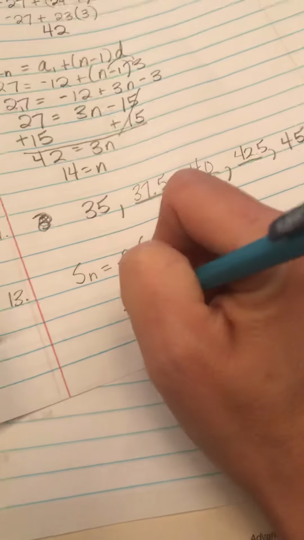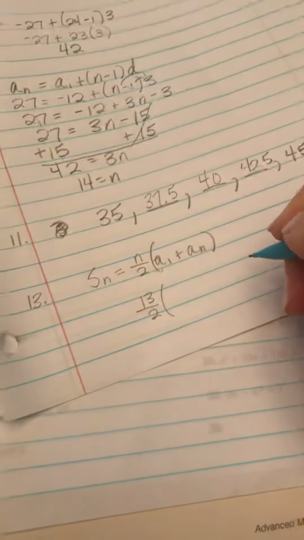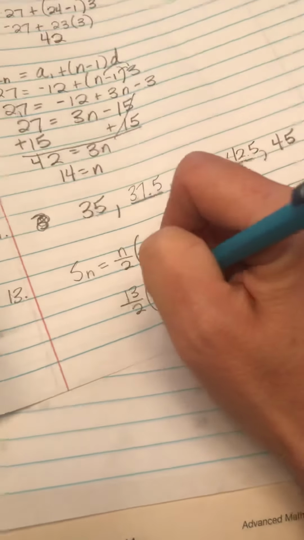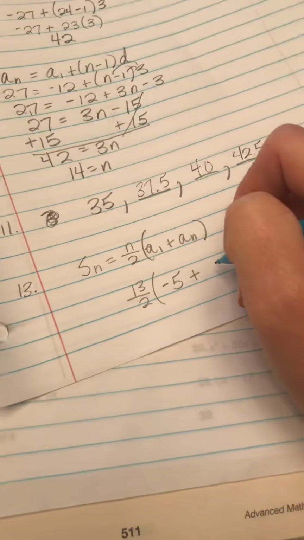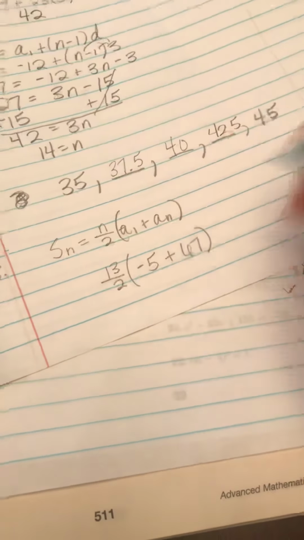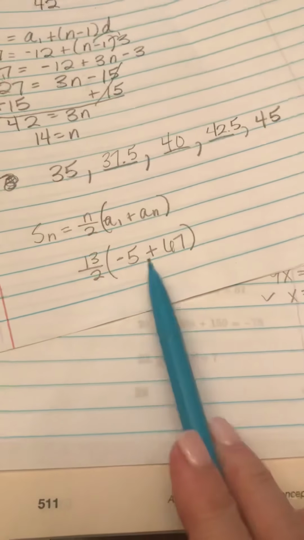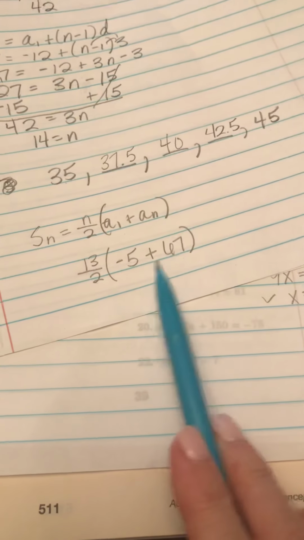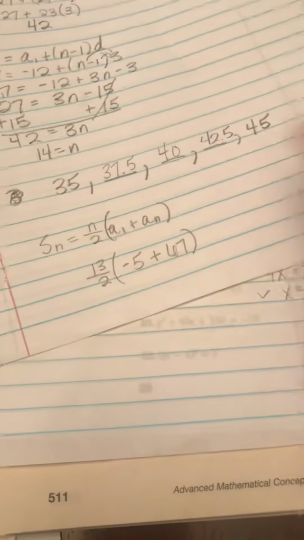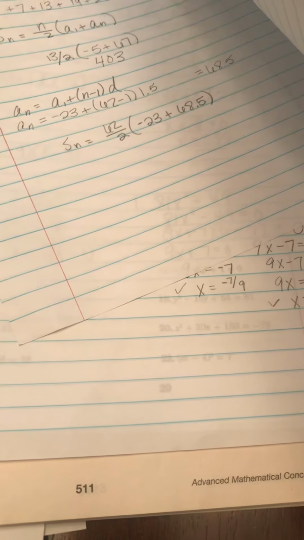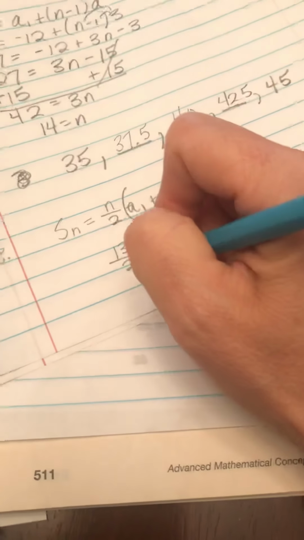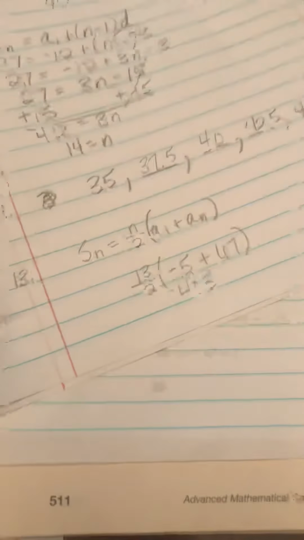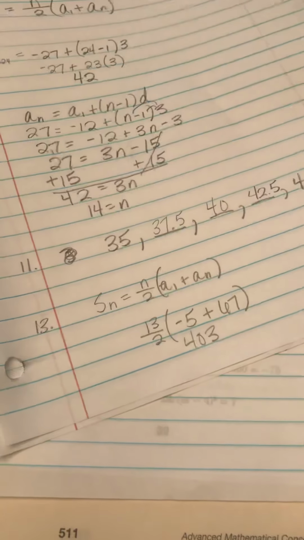So you're going to go 13 over 2. A1 is your first term, which in number 13 is negative 5. And the last term is 67. So you just do 13 divided by 2 times whatever that is, 62. I actually did this problem earlier to save time for the video. It's 403. So that comes out to be 403, and that's all you do on that one. All right, hope that helps.